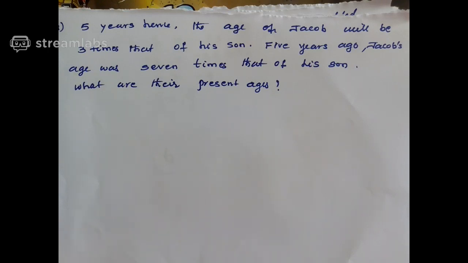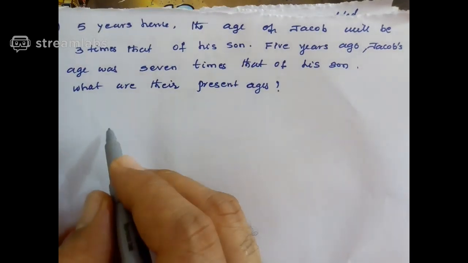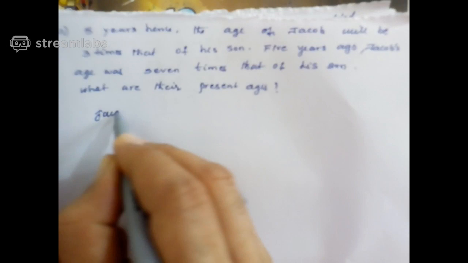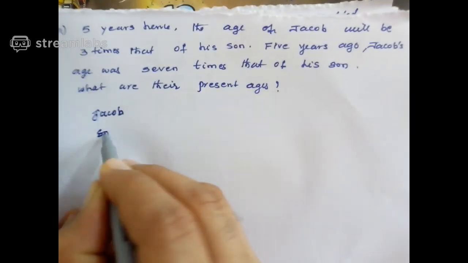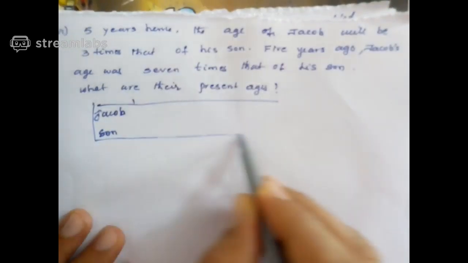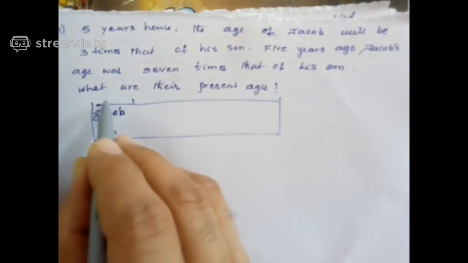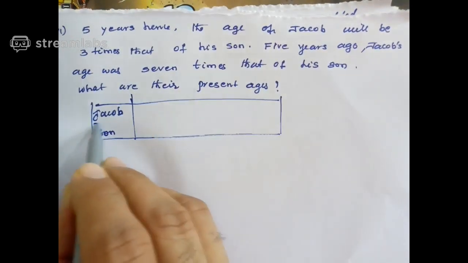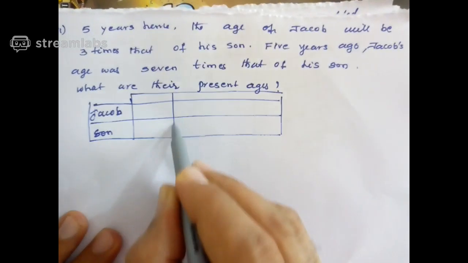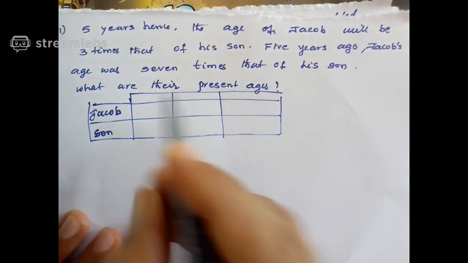So to solve this using a pair of linear equations, let us take Jacob's present age and his son's present age. Three conditions are there.